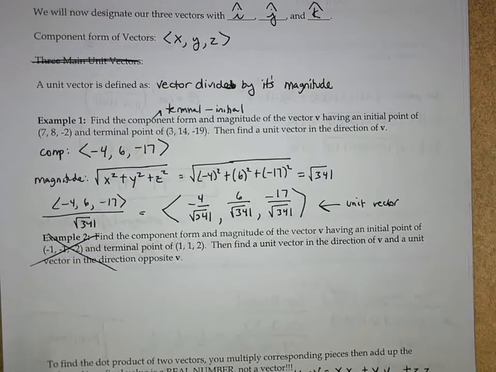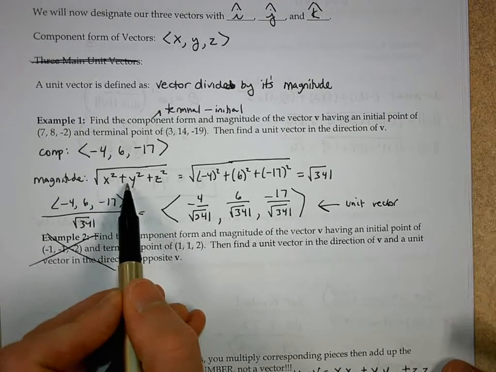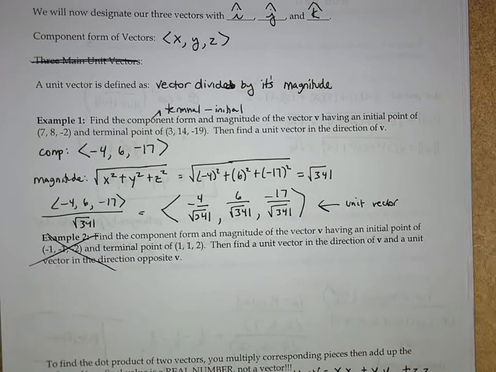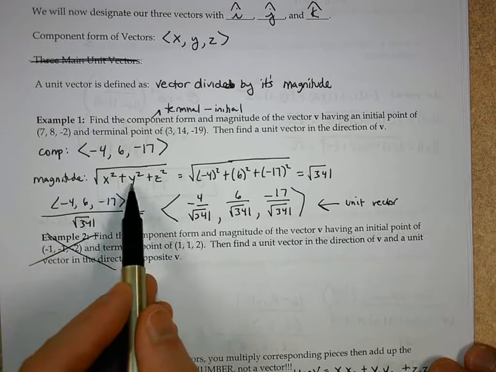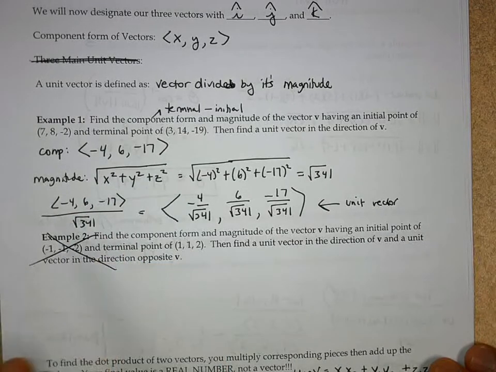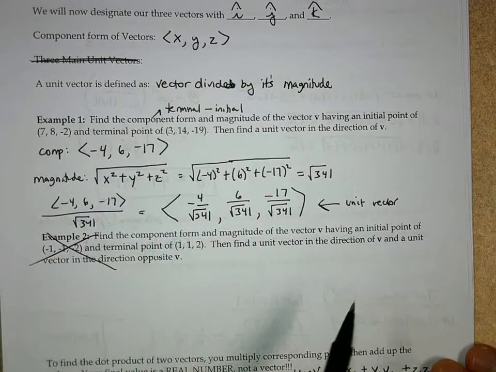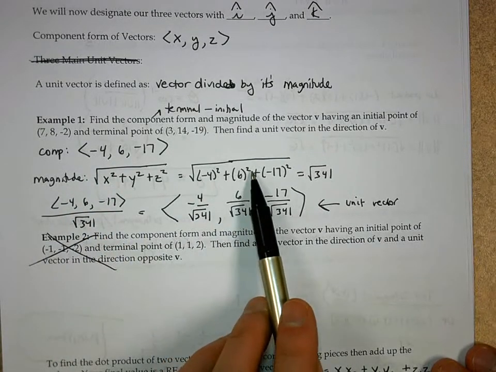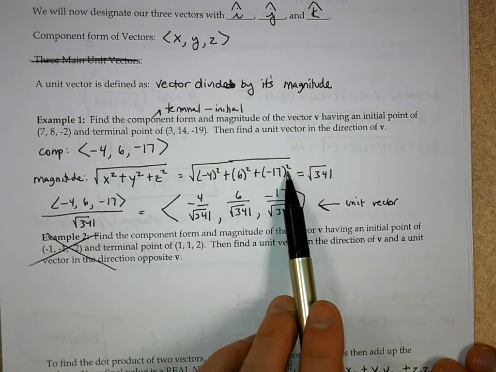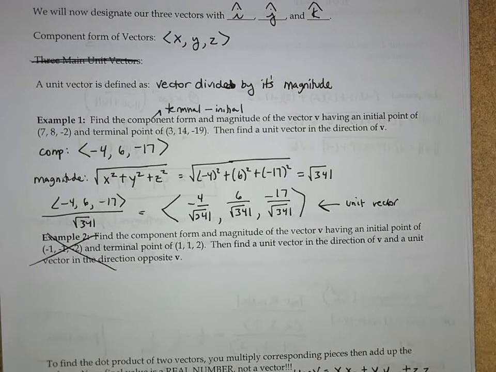To find our magnitude, in the previous chapter we had the square root of x squared plus y squared. But now that we're in 3 dimensions, we apply this distance formula in 3 dimensions with the z piece. So now it's x squared plus y squared plus z squared, all underneath the square root. And since in my component form I've got x, y, and z, it's a straight plug-in. Negative 4 squared plus 6 squared plus negative 17 squared, all underneath the square root, is the square root of 341.